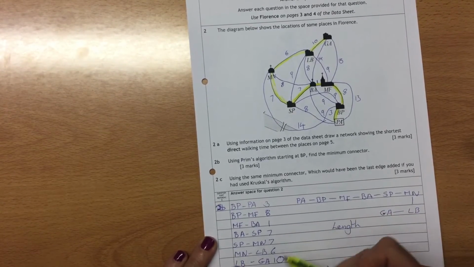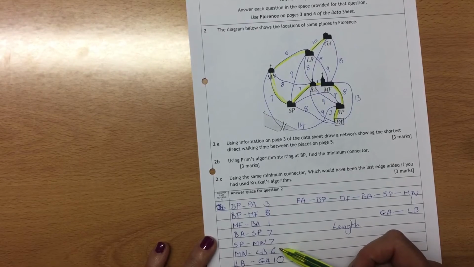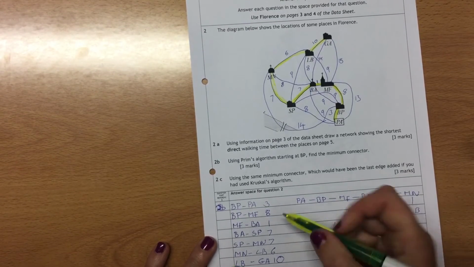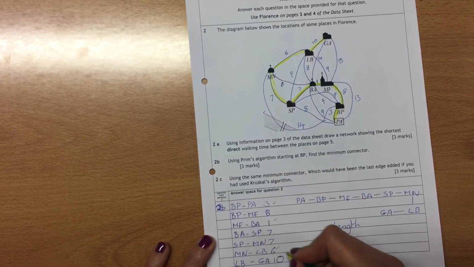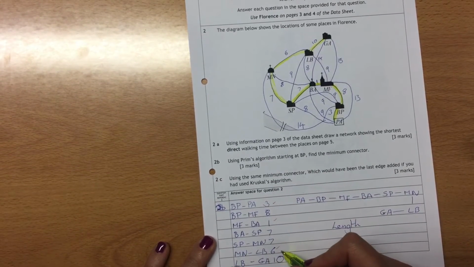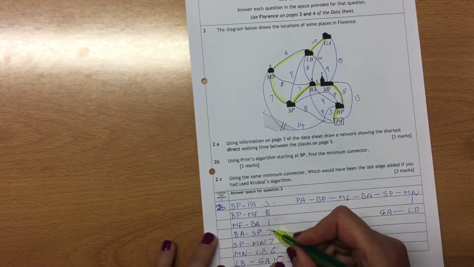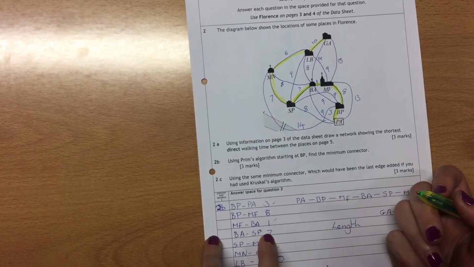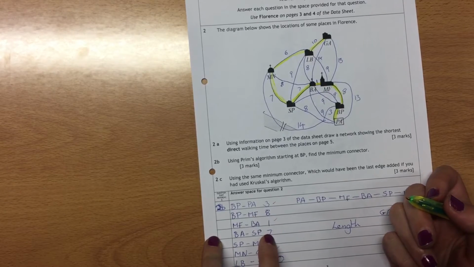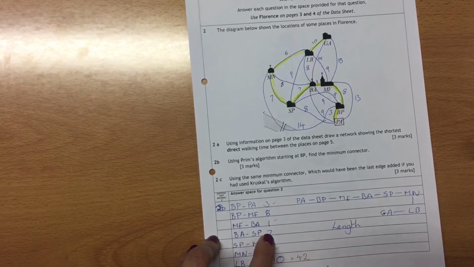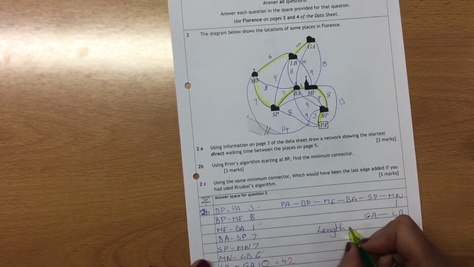and its length is 10, 20, 34, 42. So we've got a length of 42.